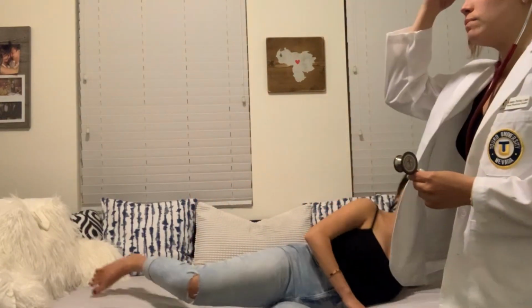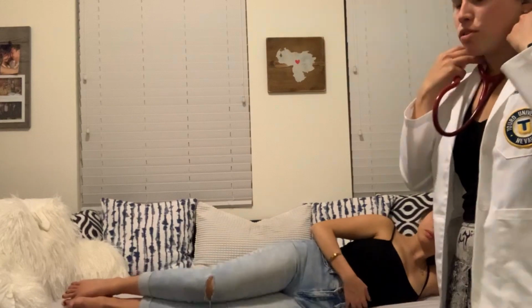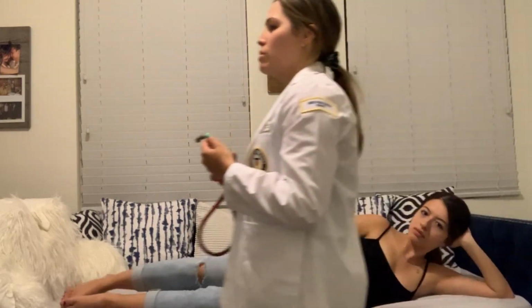Now I'm going to ask you to lie on the left side. And we're going to be listening for mitral stenosis. Mitral stenosis is usually auscultated with the bell of the stethoscope, and it's usually a sound that is low in frequency, and we're going to go ahead and listen for it on the mitral area.